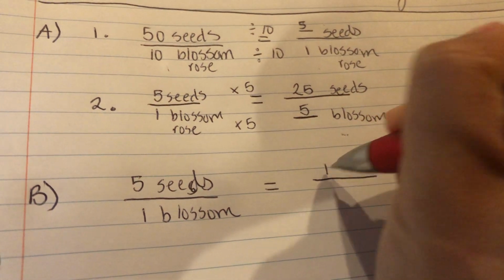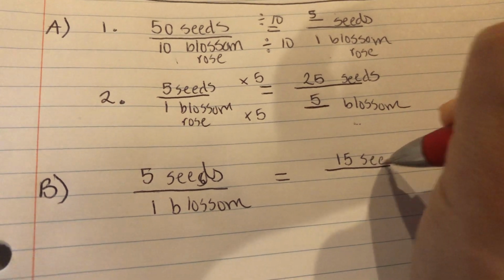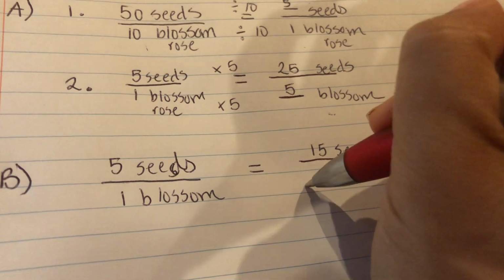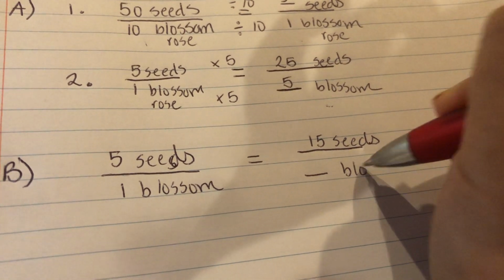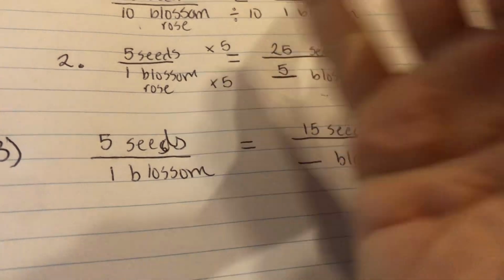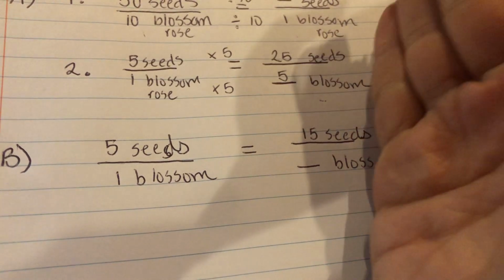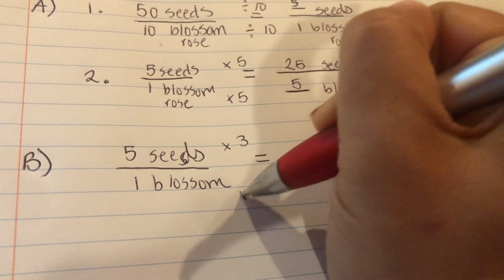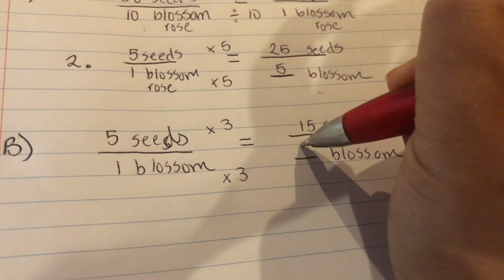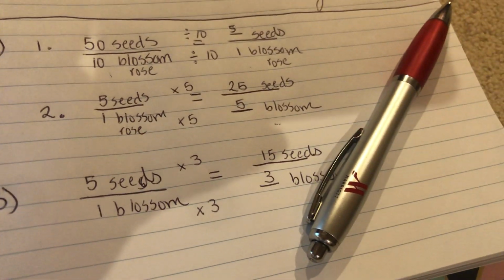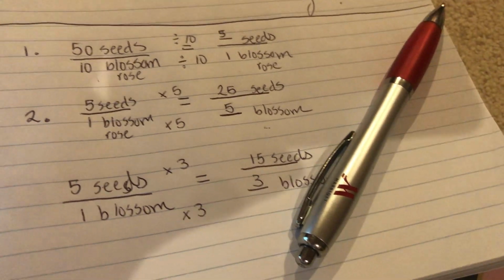So if Ella plants 15 seeds, here I have 15. We want to know how many will blossom, right? Because that's what the ratio gives us. It doesn't give us how many will not. It gives us how many will. Okay, so I know how to get from one side to the other. Here, multiplying by 3, which means I'm multiplying by 3 here. So, for 15 seeds, 3 roses will blossom.